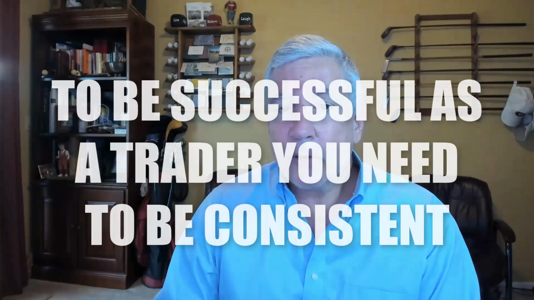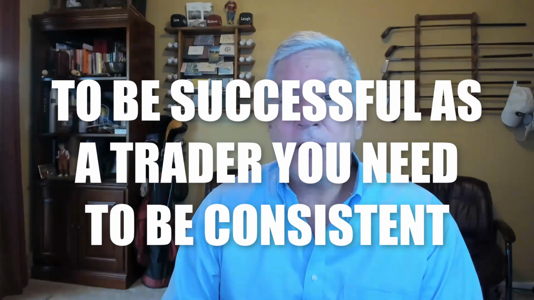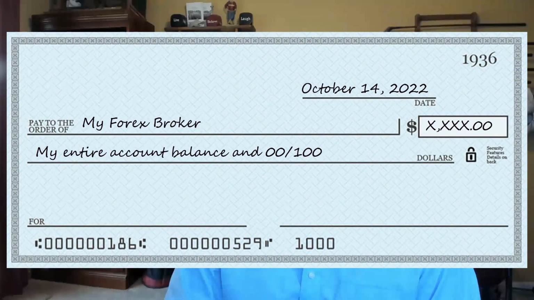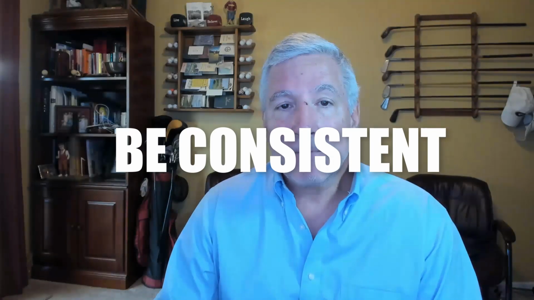The reason is, to be successful as a trader, you need to be consistent. If you are not consistent with what you are looking at and how you are interpreting what you see, you simply increase uncertainty. You lose confidence, which increases fear. And once that happens, you might as well write a check to the broker for your entire account balance and mail it to them. It is as simple as that. So whatever you do, be consistent.